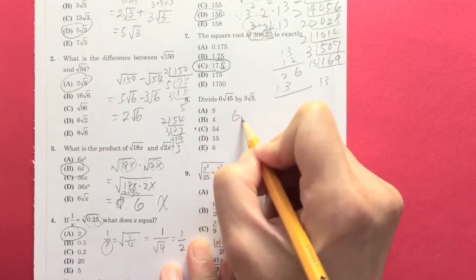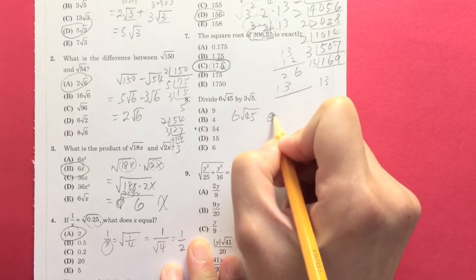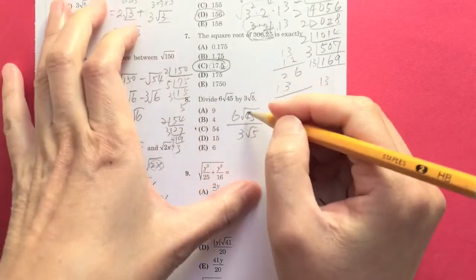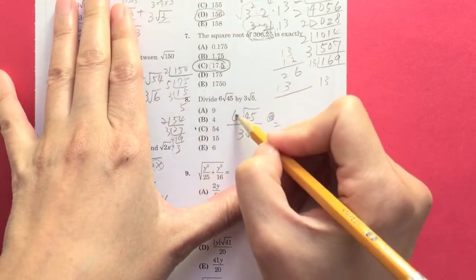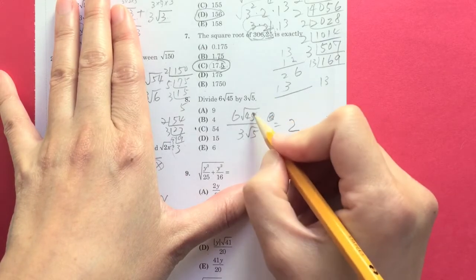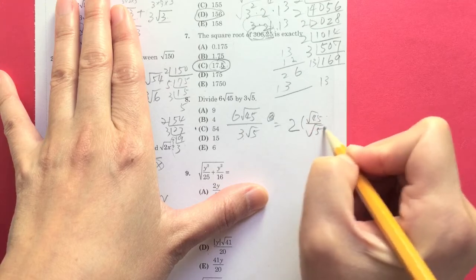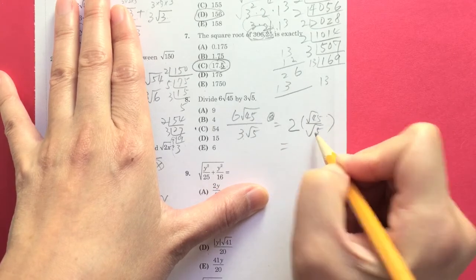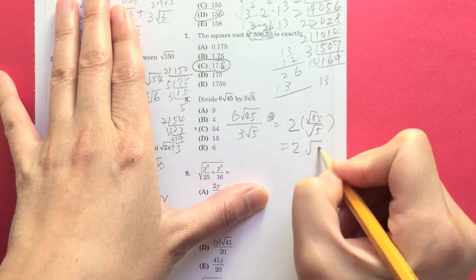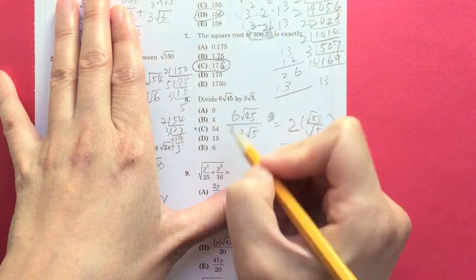Okay, divide 6 square root 45 by 3. When you do the division with a radical number like that, the whole number divided by the whole number is 2, and you can just do this part. Square root 45 divided by square root 5, and this you can move inside. So it's 9, square root 9, and then square root out 3. So the answer is 6.